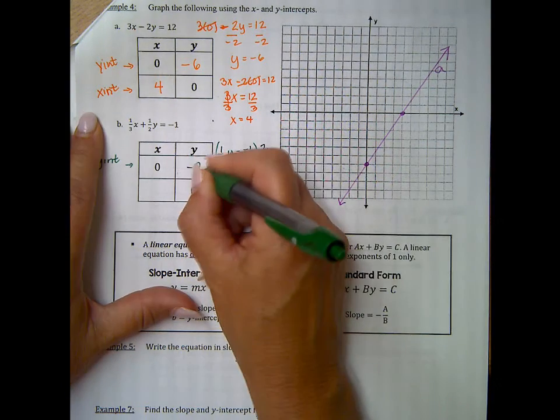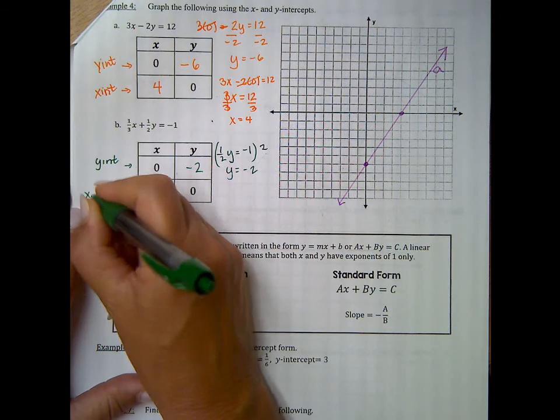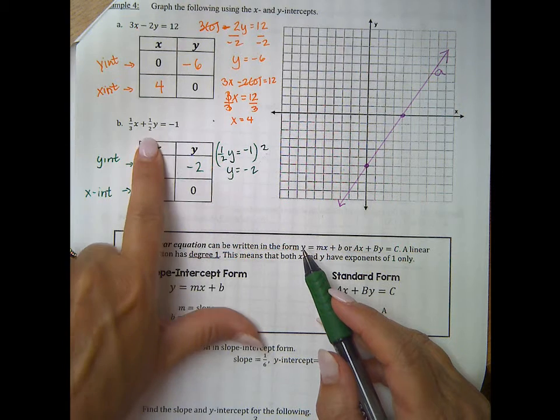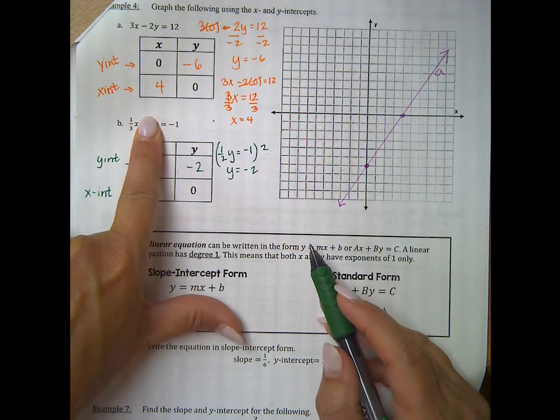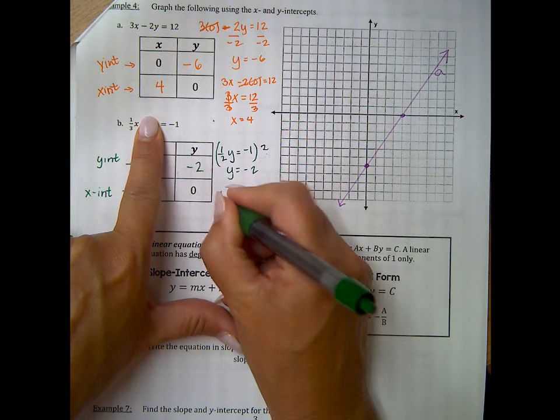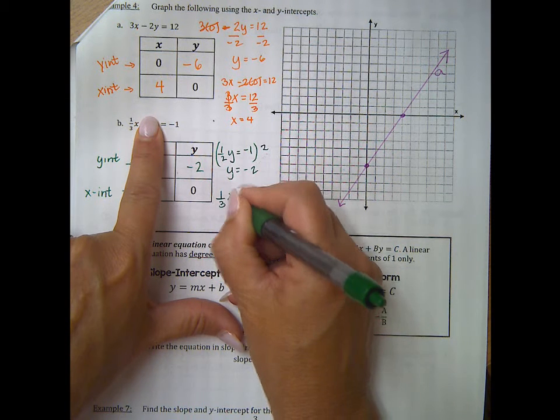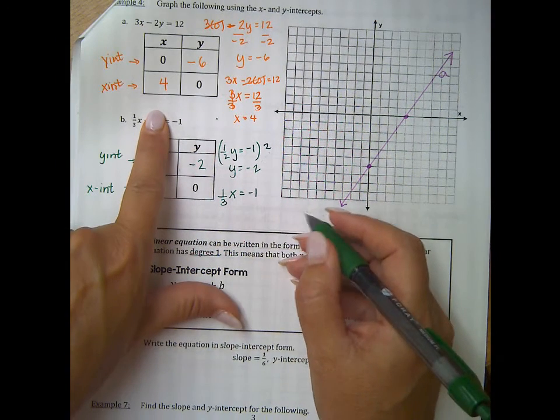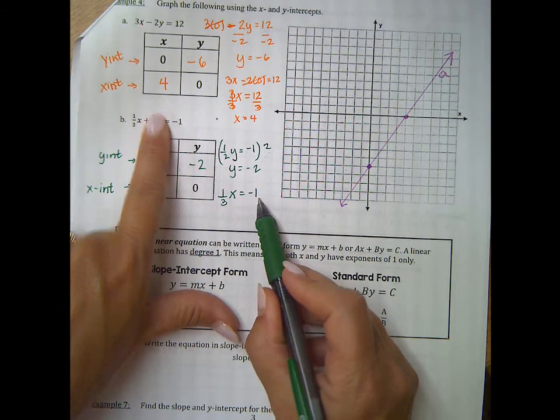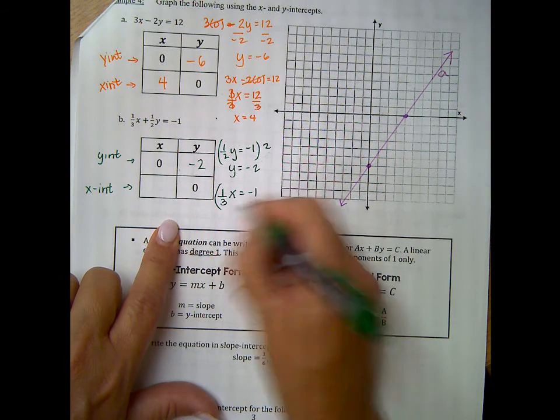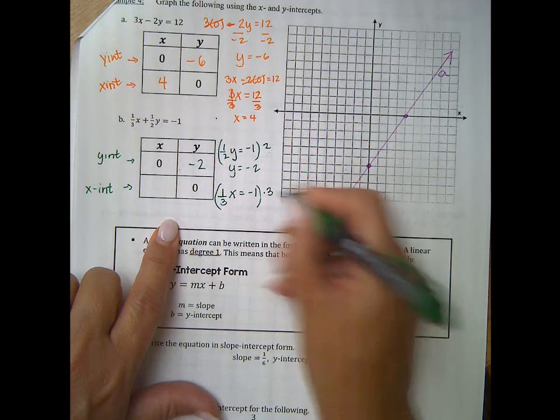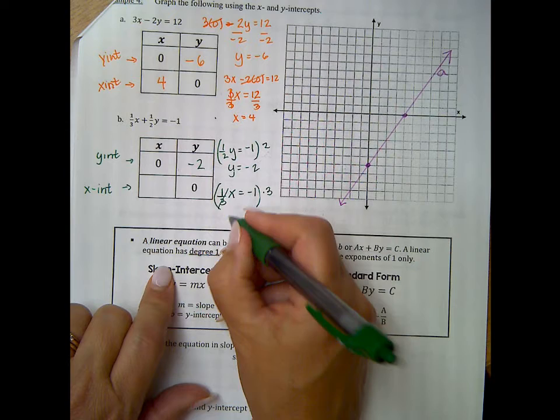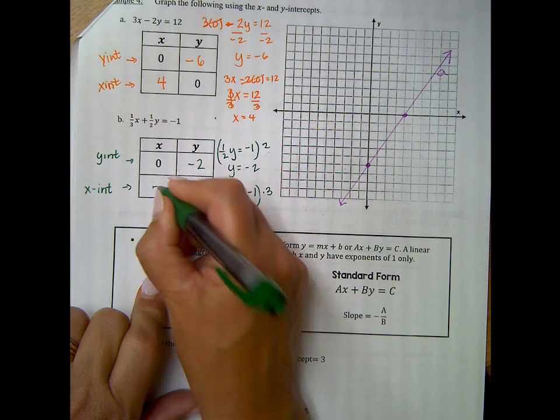So that's the y-intercept. So for the x-intercept, remember from Algebra 1, we're plugging in 0 for y, so we can basically just cover that up, and 1/3 x equals -1, because if we're plugging in 0 for y, this is all gone, and we get 1/3 x equals -1. So we're going to flip that 1/3 to the other side. We're multiplying by the reciprocal, multiplying the whole thing by 3, so it's gone on this side, and we get x equals -3 for the x-intercept.